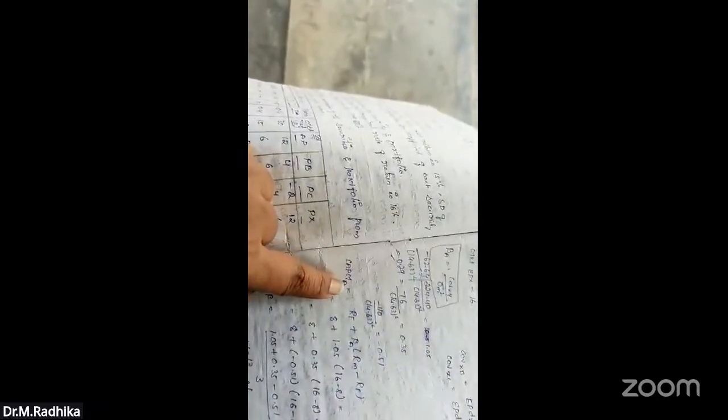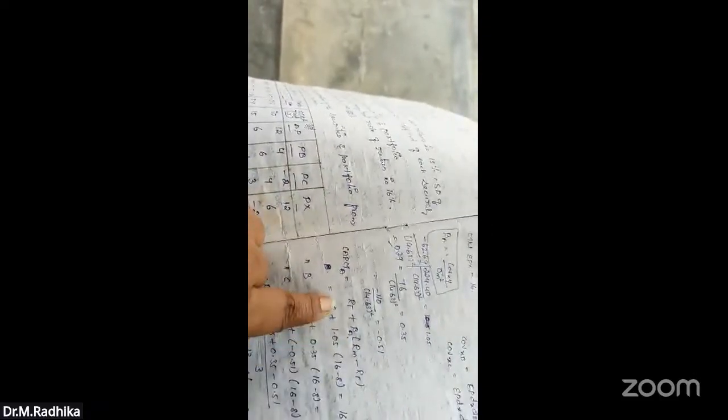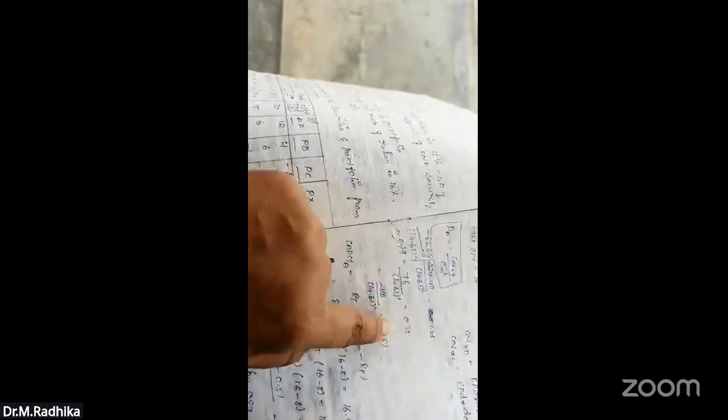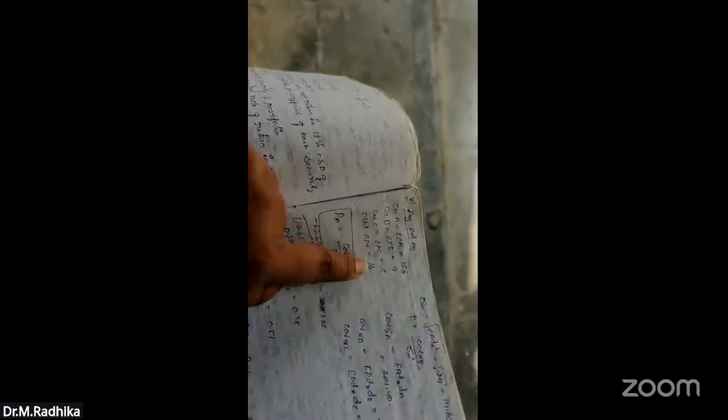And simply we are applying the CAPM. RF plus beta into RM minus RF. RF 8%, and we got the betas of these. So simply we are applying the beta of these. Next, return on market. This is the return on market, 16, 16, 16. RF, we know RF is 8, 8, 8. So after that, we are going to get all these things. This is CAPM return.